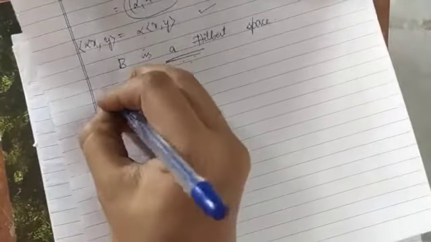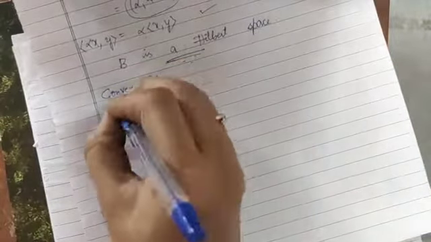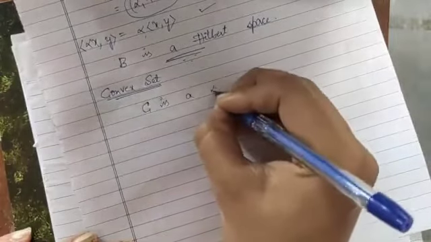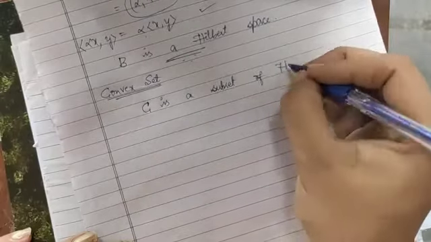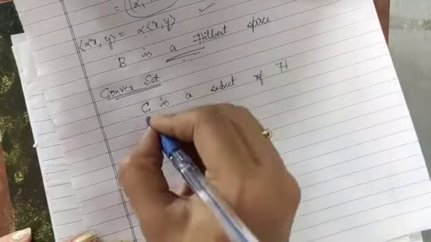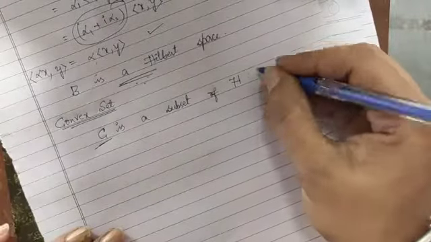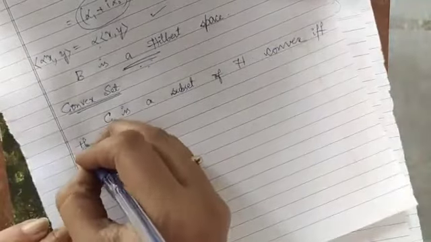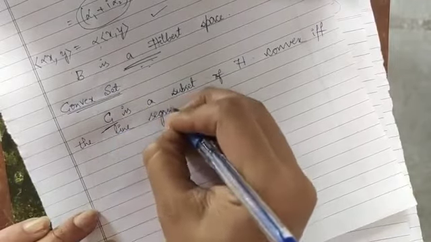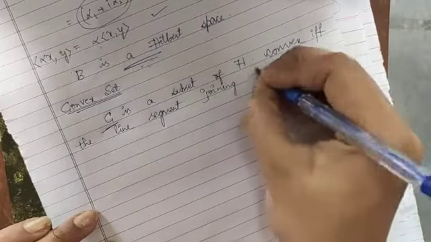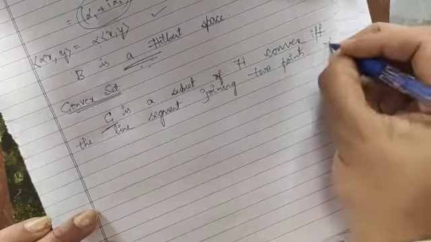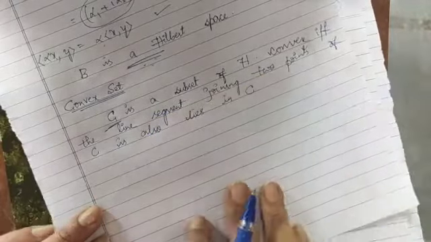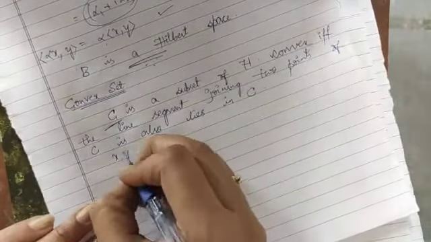Next topic is convex set. Okay, so let's consider a subset C of Hilbert space H. I am considering C as a subset of Hilbert space H. This subset C is called a convex set, it is said to be convex if and only if the line segment joining two points of C also lies in C. I will consider two points, say x and y, which belong to C.